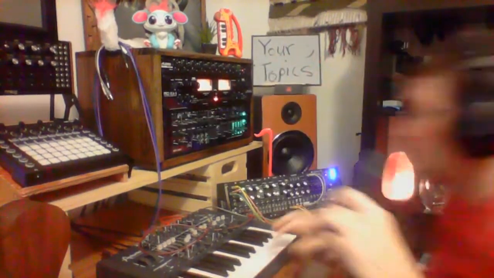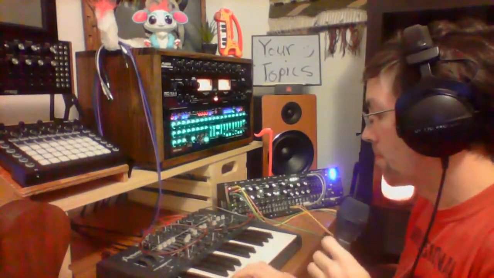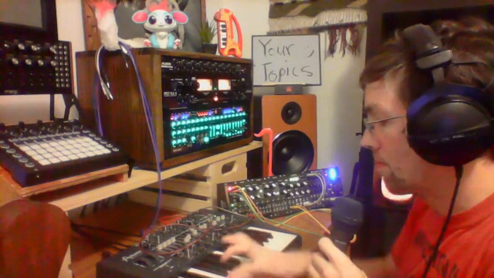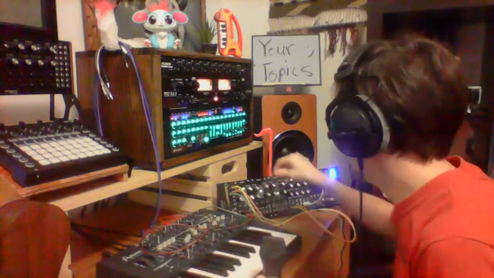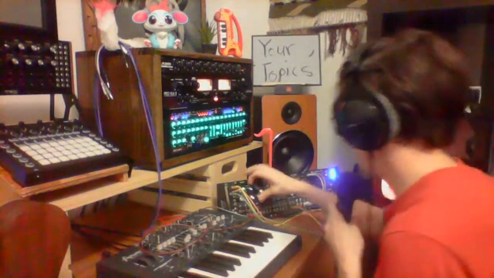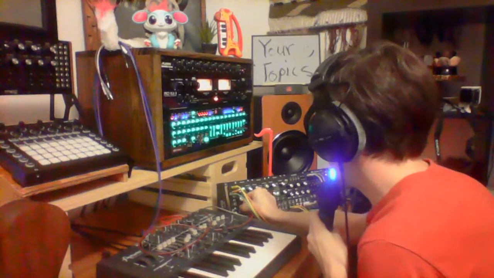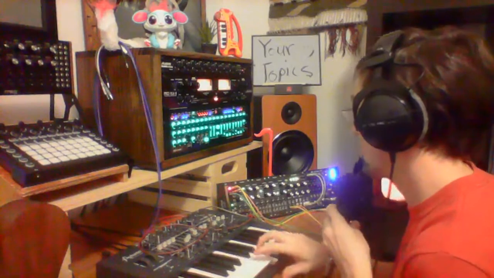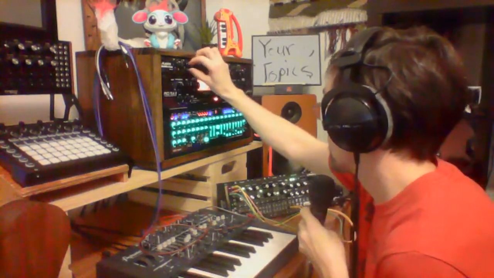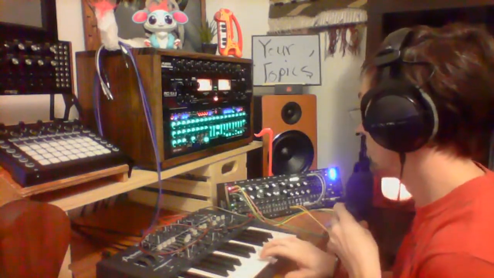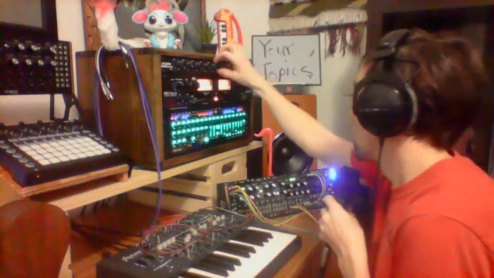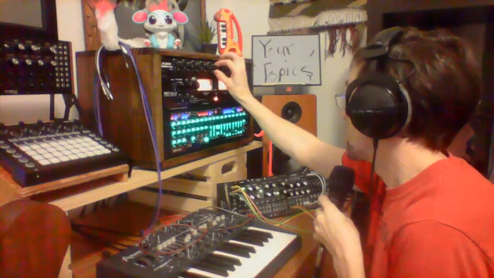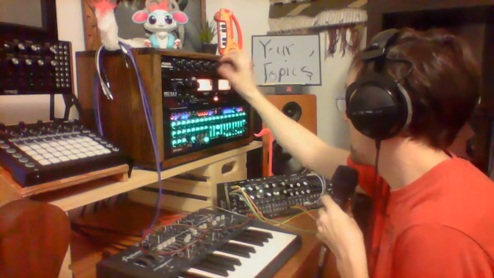All right. That was different. Oh, yeah, I got the timbre knob there. A little bit of FM on that. That was the System 1, and then that was the Mini Brute, and then this is the Plaits.